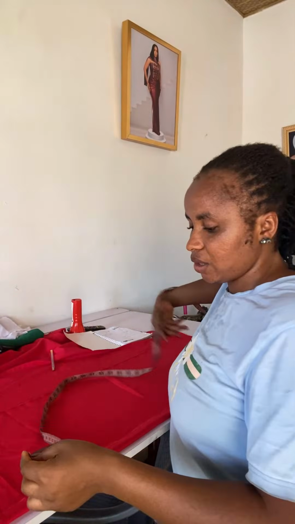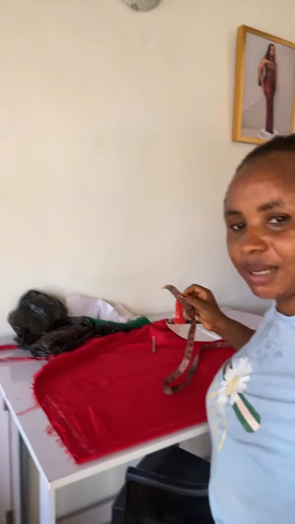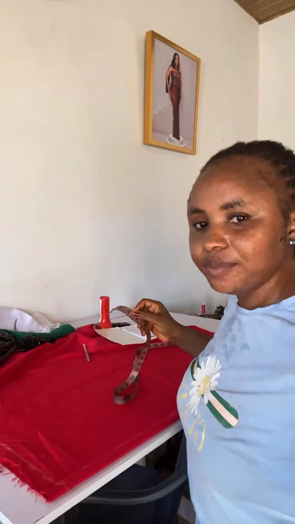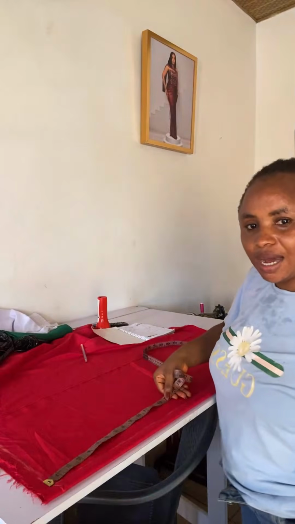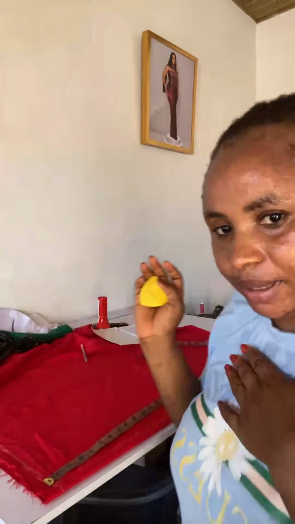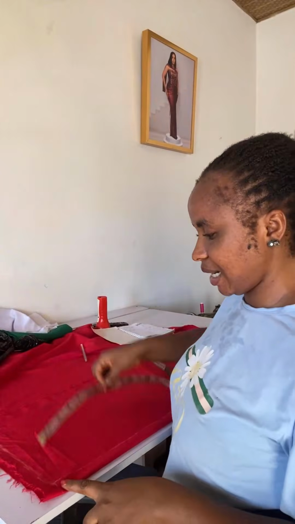So the next thing I'll just go ahead to do right now is to get the length of my blouse, of the gown. I'm making a baby's gown. I don't really know how visible this is, but I hope you guys can hear me. I'm sweating. So the next thing, after getting, I folded my fabric into two. I'm making a watermelon gown. It's for fruits day in the children's school.